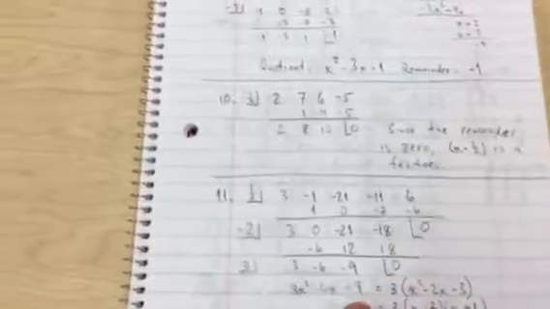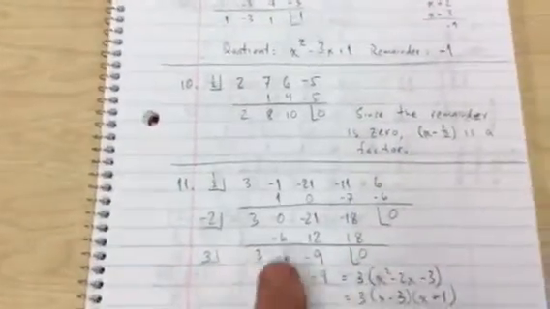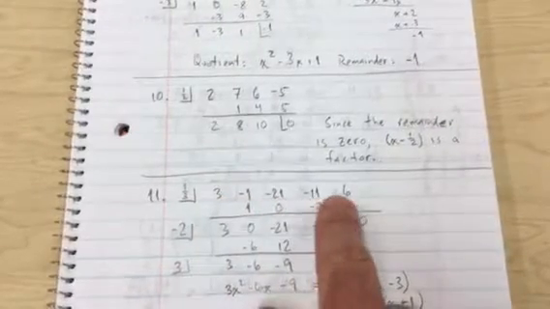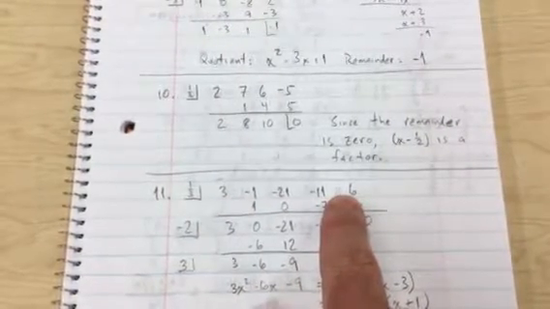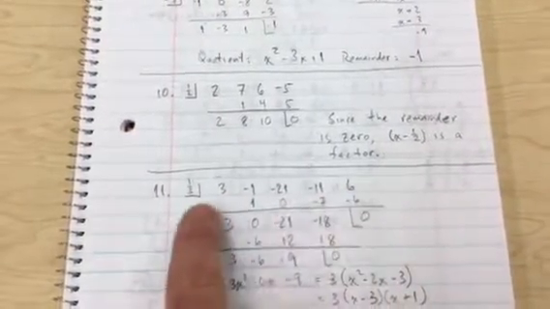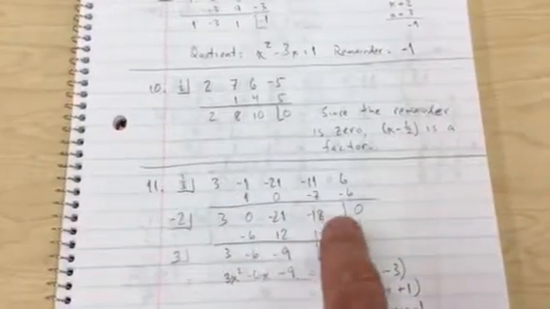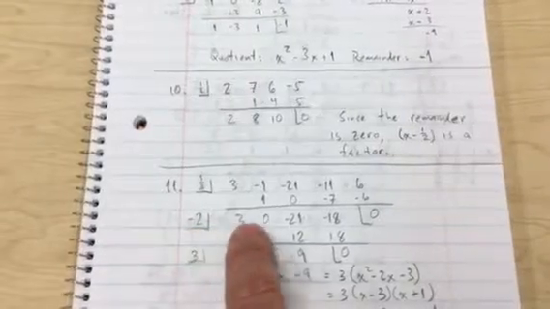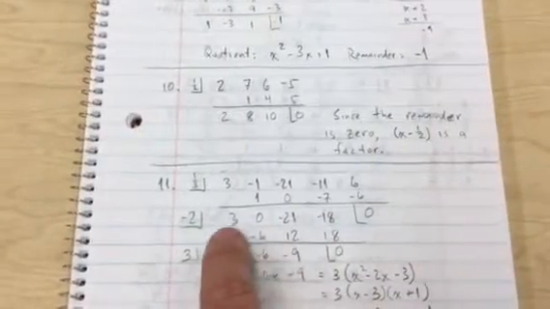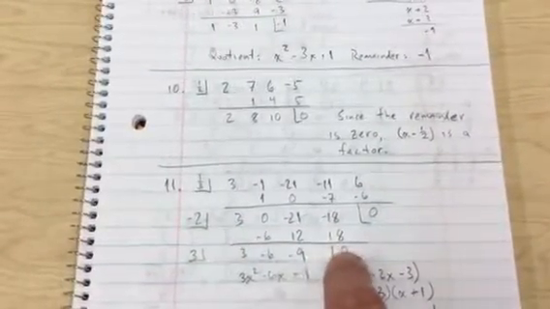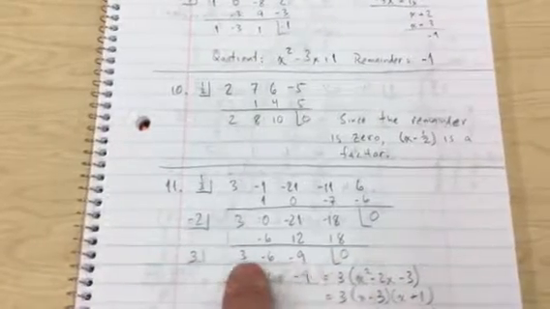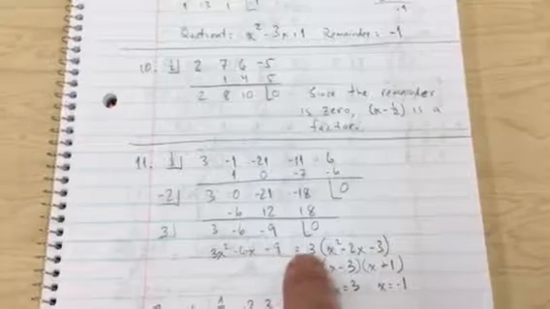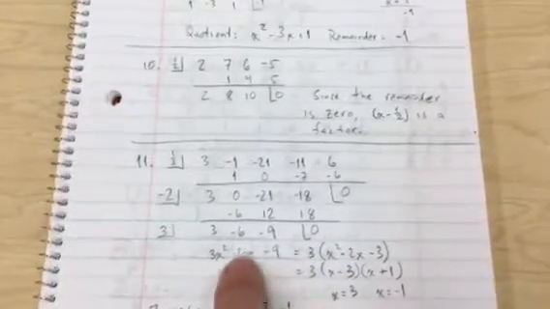So here, in number 11, we're told 2 numbers that are zeros of this big polynomial here, a fourth degree polynomial. 1/3, I work that through, I get a 0. Now I'm going to use -2, the other number given, on this quotient here. So I put -2 in for this, and I get a 0. Now I've got this quotient, 3, -6, -9, which is 3x squared minus 6x minus 9. I'm going to find the zeros of that.